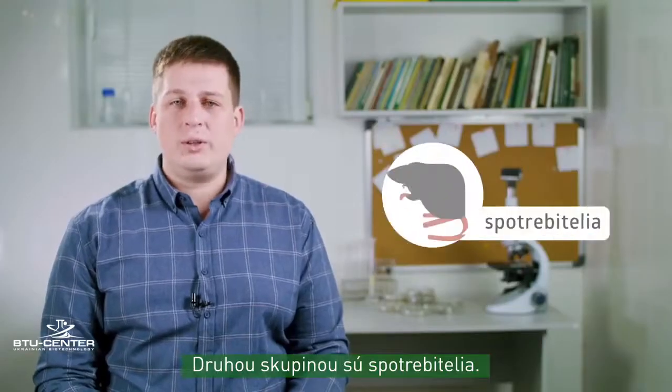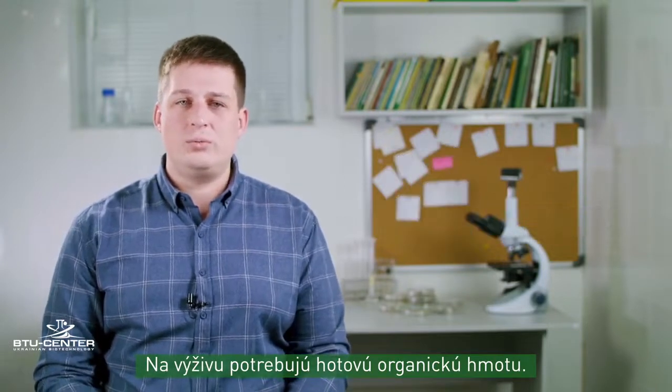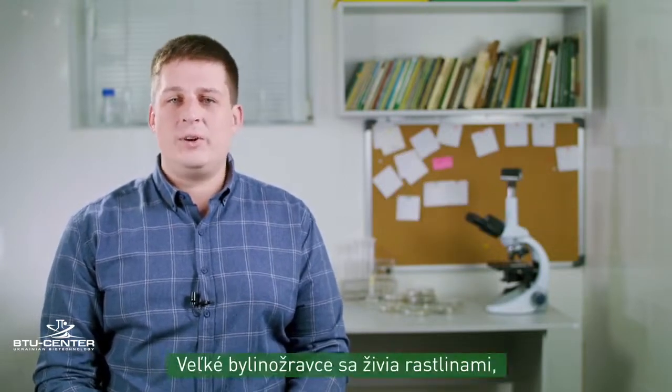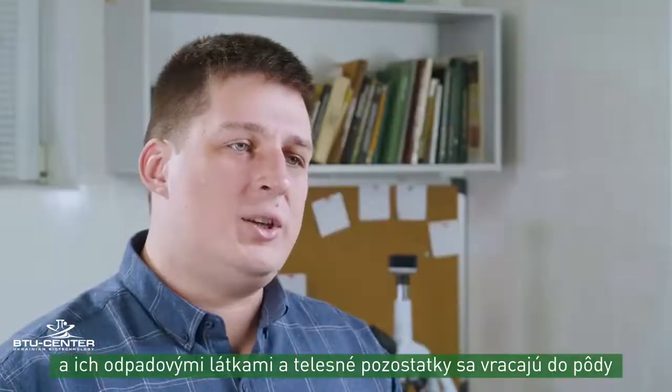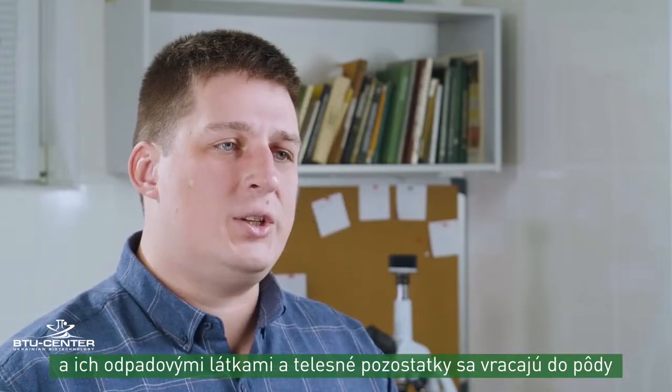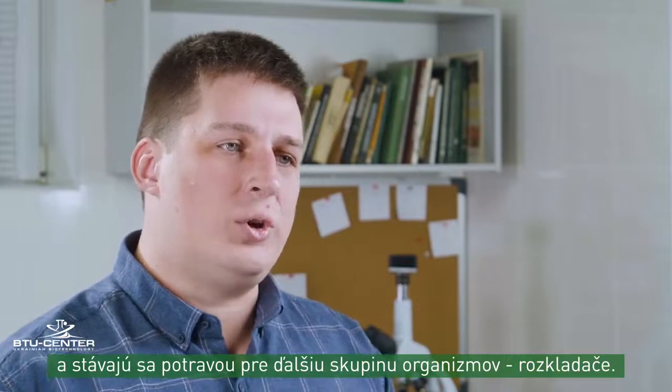The second group is consumers. They need ready-made organic matter for nutrition. Large herbivores feed on plants, predators feed on herbivores, and their waste products and body remains return to soil, becoming food for the next group of organisms, decomposers.